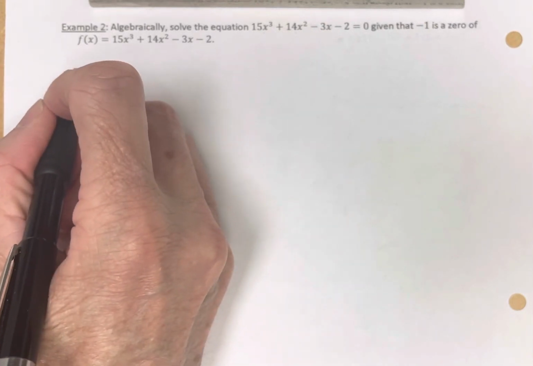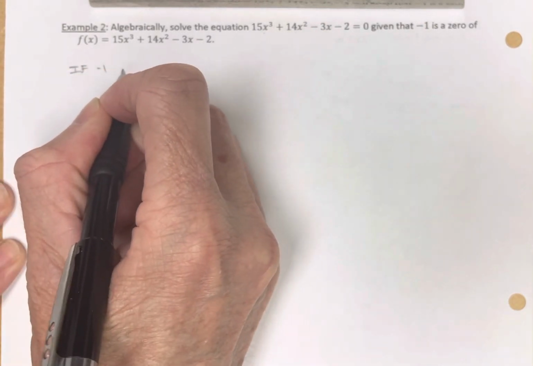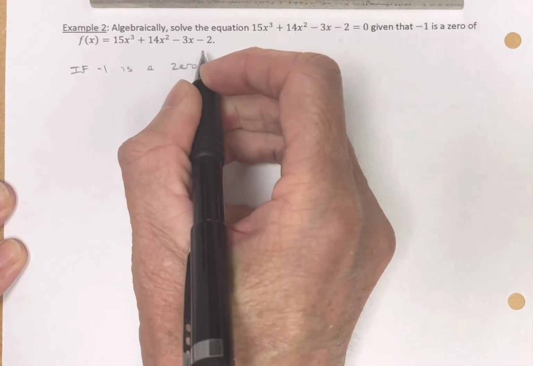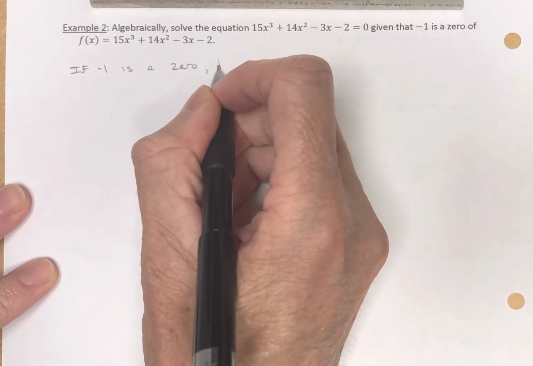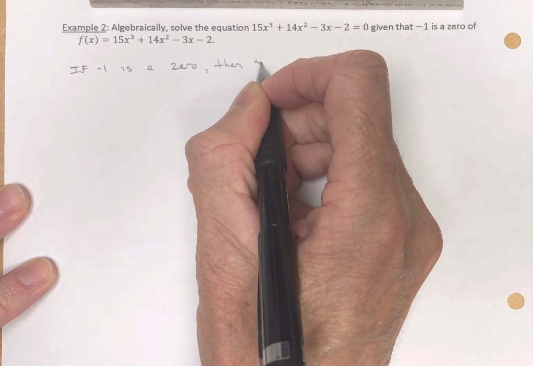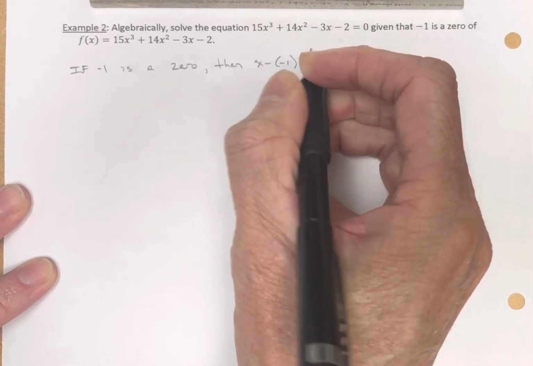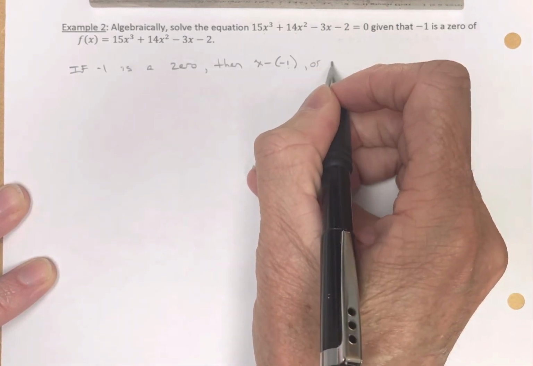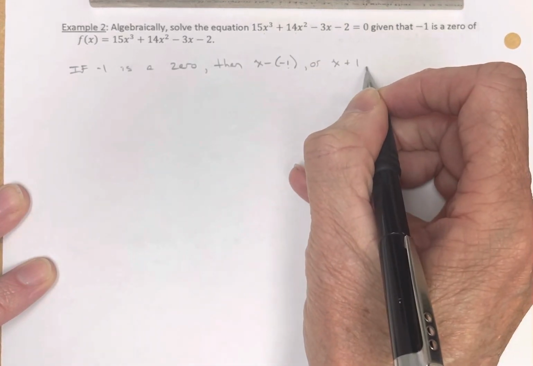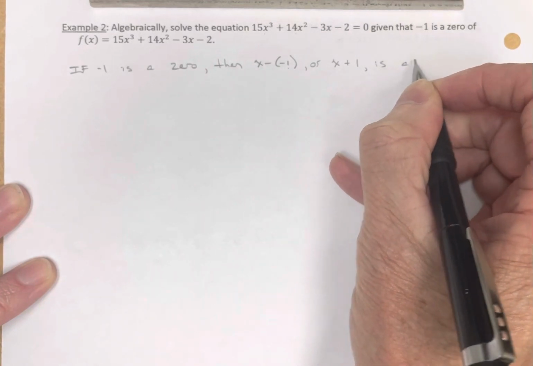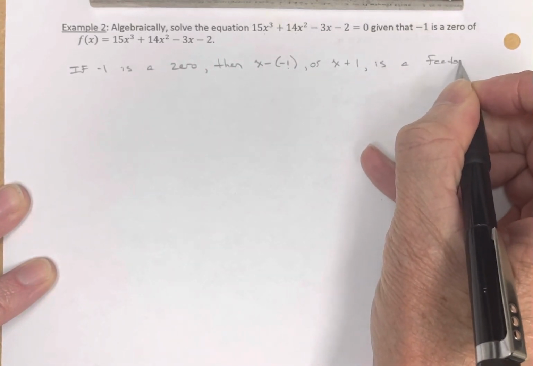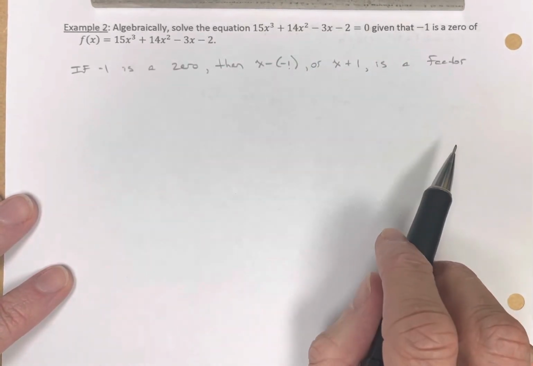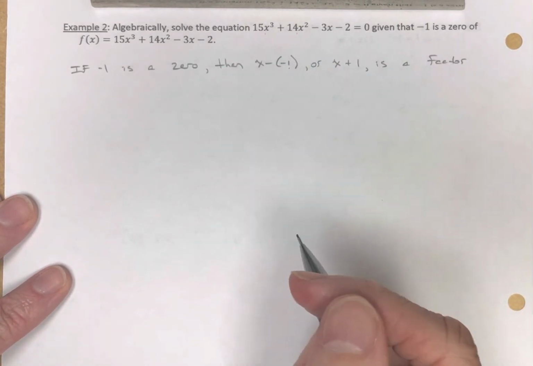But we know one of them is -1. So we know if -1 is a zero, then x minus -1, x minus c, or in other words, x plus 1, is a factor. Okay, so we know one of our factors. The question is, what's the other factor?